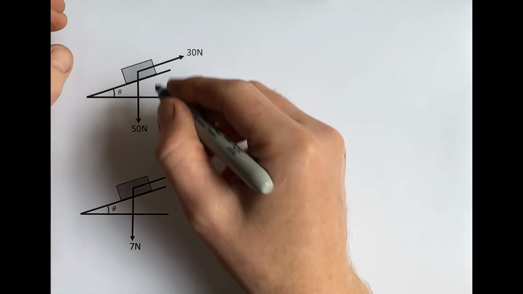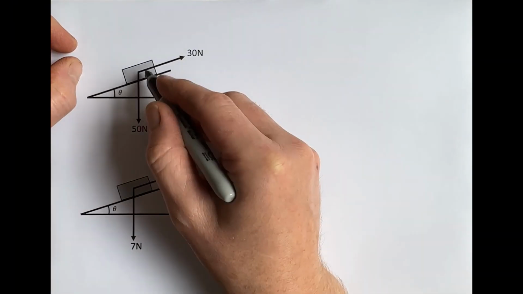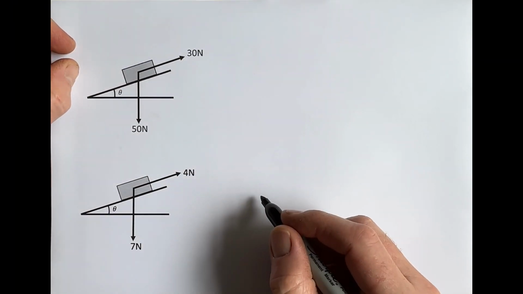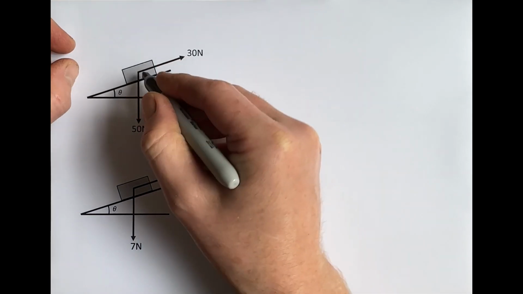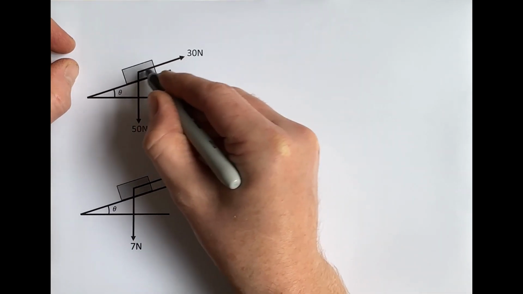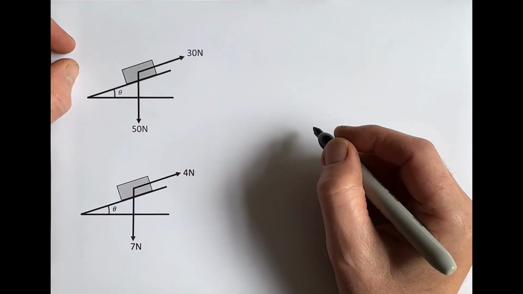Okay, here we've got a couple of objects on inclined planes. So we're going to assume that these objects are stationary and therefore the forces on them are in equilibrium. This is the force of weight, and this force here is the friction force acting up the slope, resisting the movement of this object, and therefore the object is not moving.